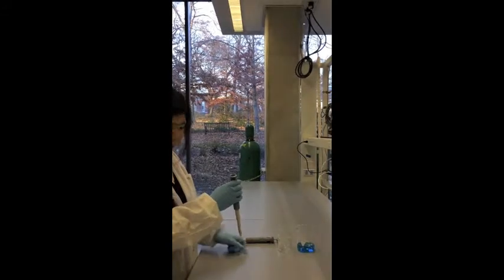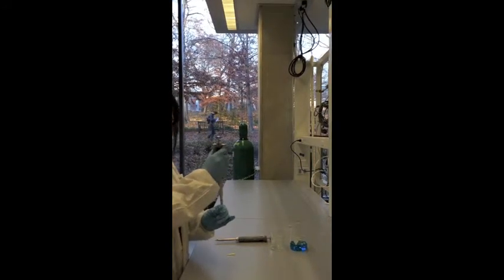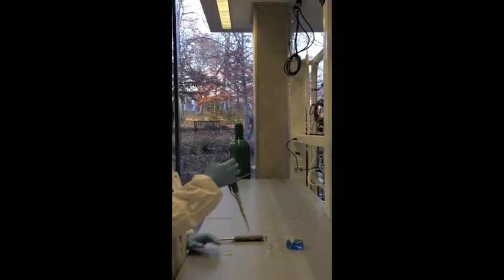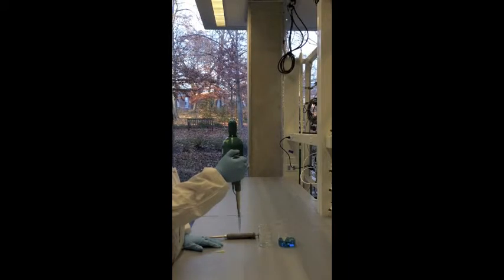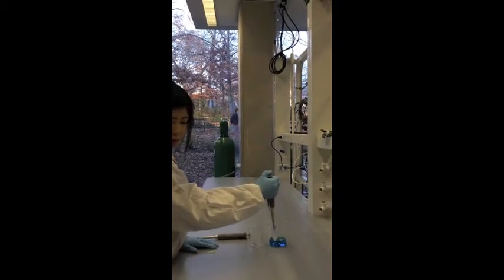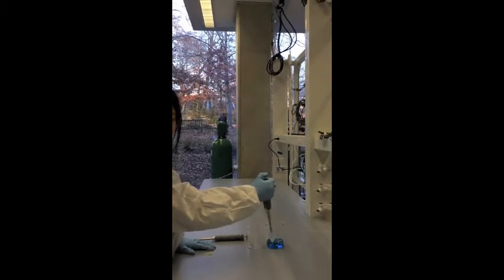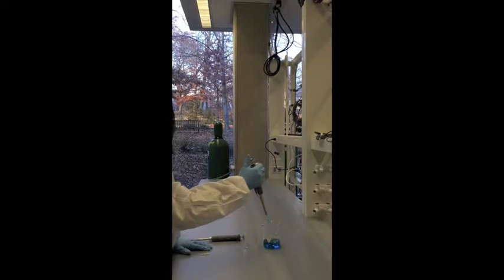Firmly place a disposable tip on the shaft of the pipettor. Next, depress the plunger to the first stop. Hold the pipettor vertically and immerse the tip into solution. Release the plunger slowly. Withdraw the tip from the solution.